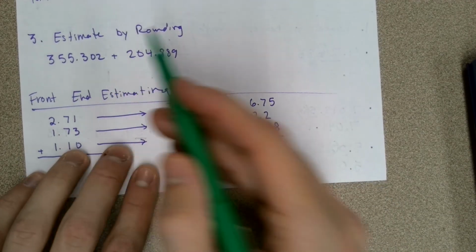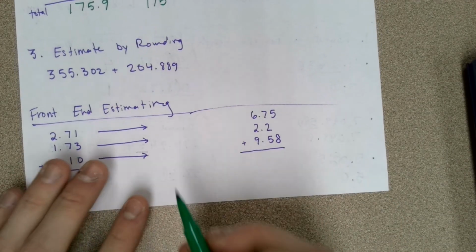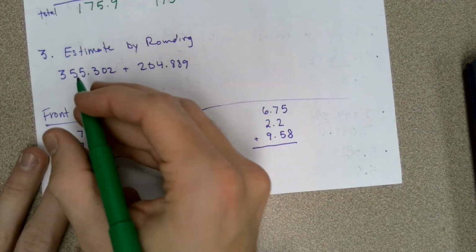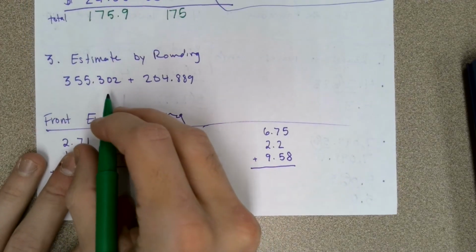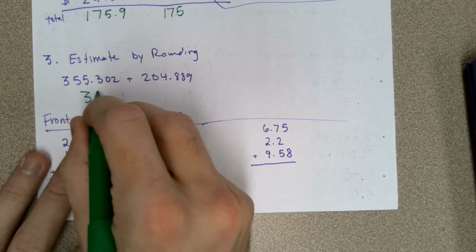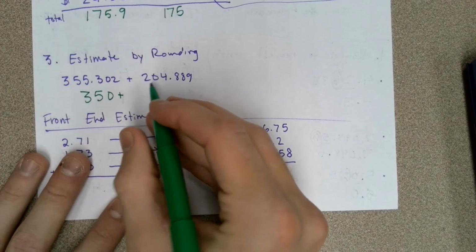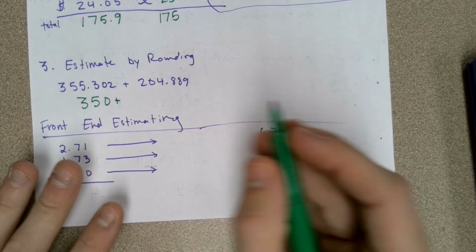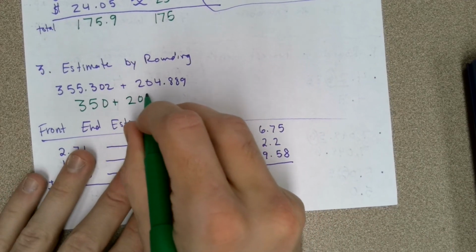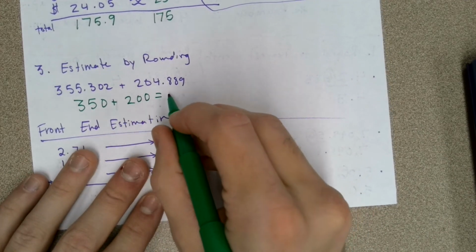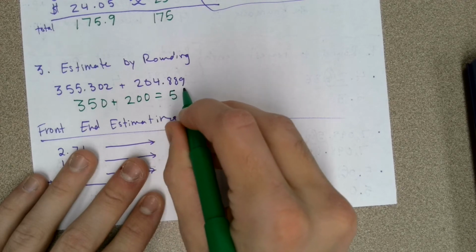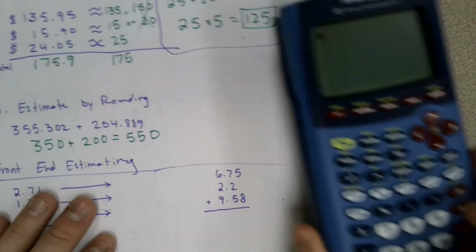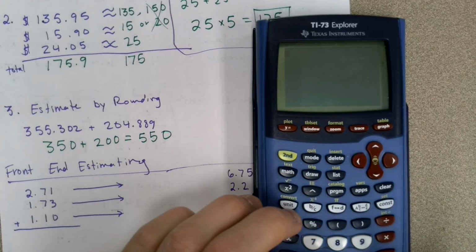First one, estimate by rounding. They gave us two numbers here to add up. I see this one. I think, oh, that's pretty close to what? 355.302, pretty close to 350, I'd say. Plus 204.889, pretty close to 200. I get that together. These add up to, let's say, 550. Let's see what it actually would have been here.